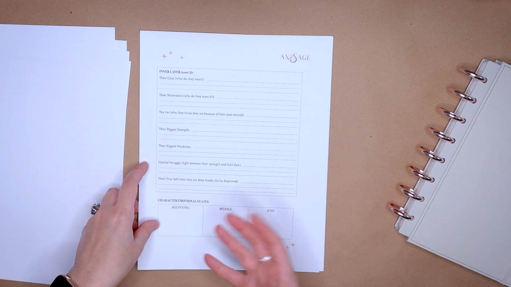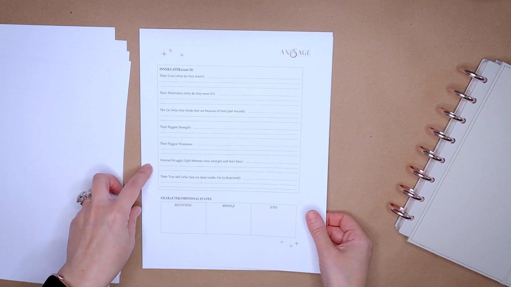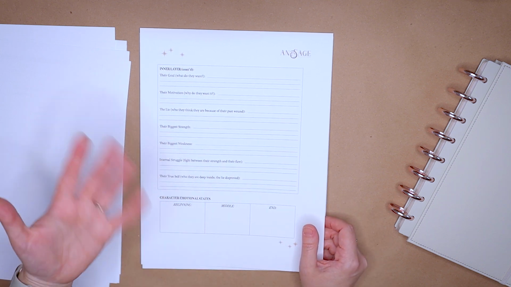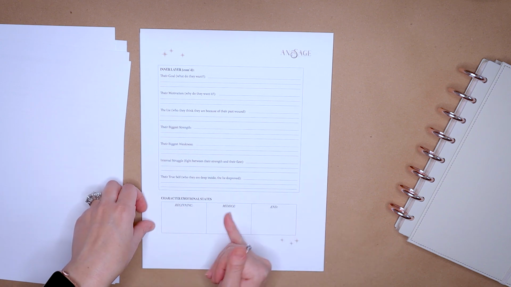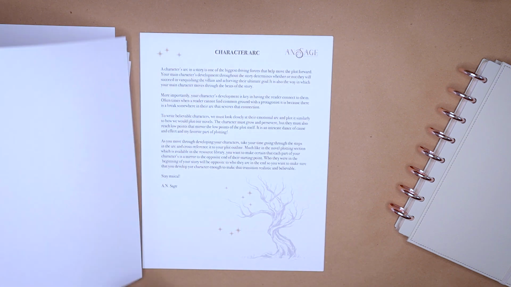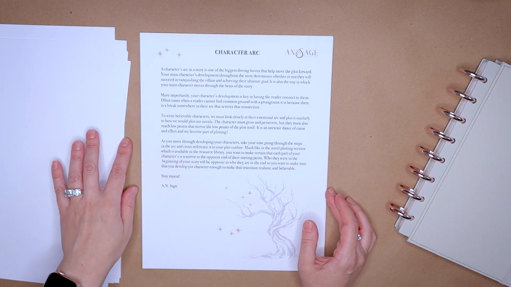so the fight between their strength and their flaw, their true self, who they are deep inside, and the lie to disprove. And then you have your 3 emotional states at the beginning, at the middle, and the end. And that's your character development sheet.